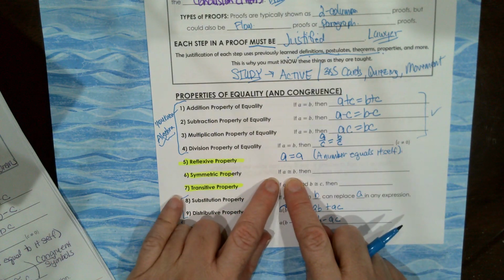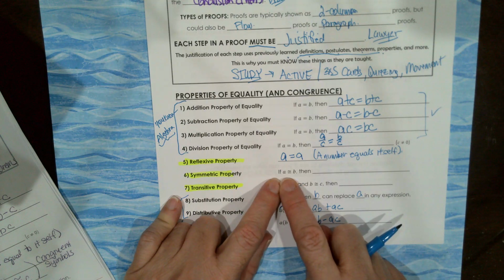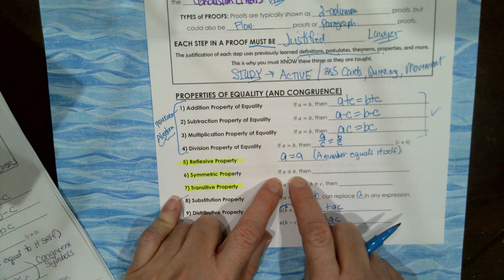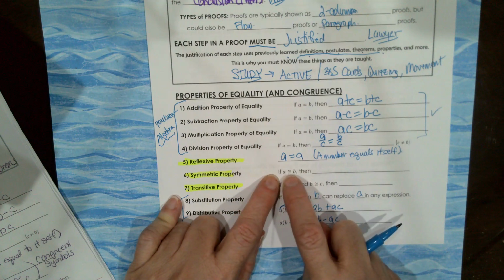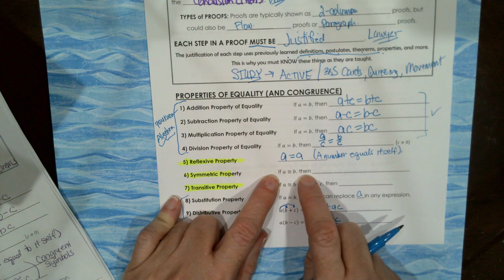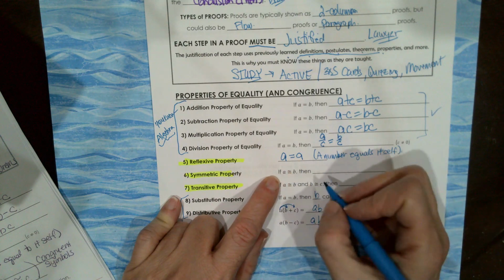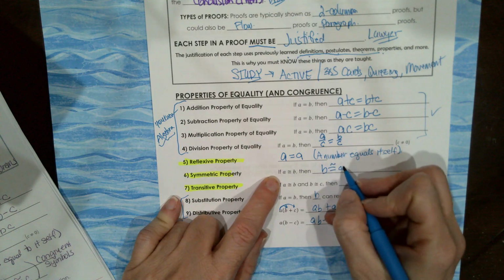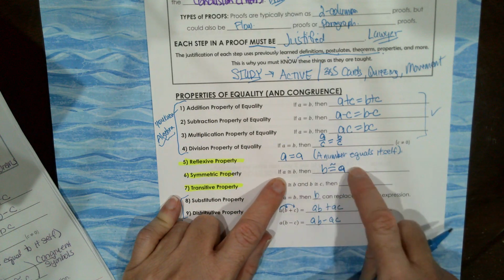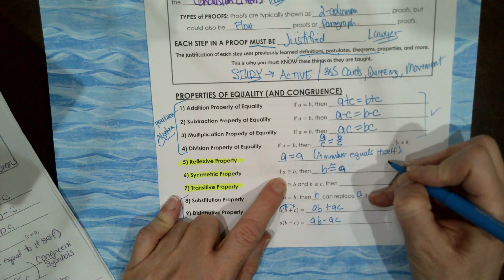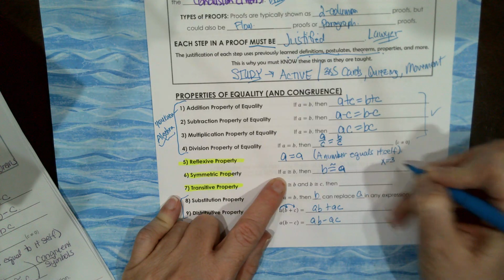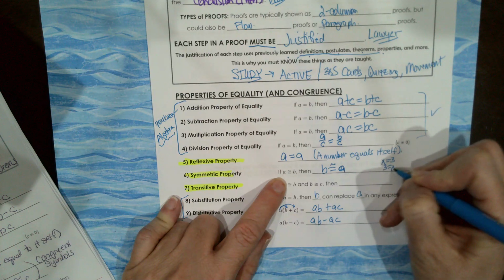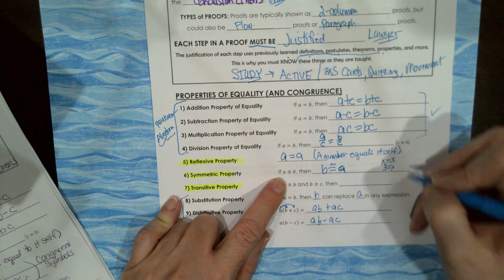Okay. Symmetric property. If A is congruent to B, we can flip that around. So if A is congruent to B, or even if A equals B, then B is congruent to A, okay? That's like saying, an example would be x is equal to 3, so 3 can be equal to x. We can just reverse that order, okay? So reverse order.